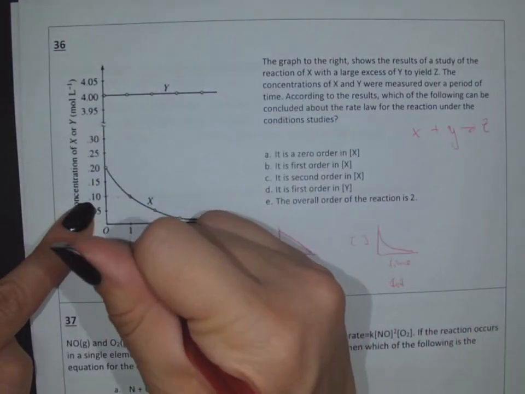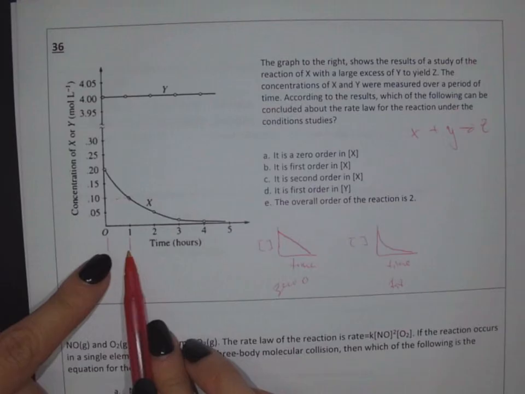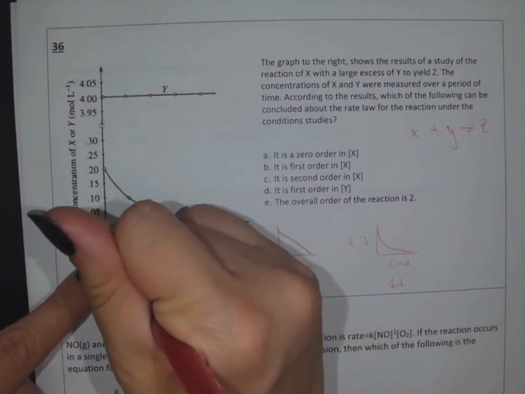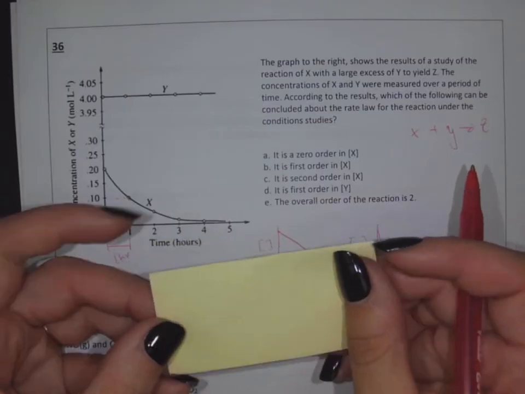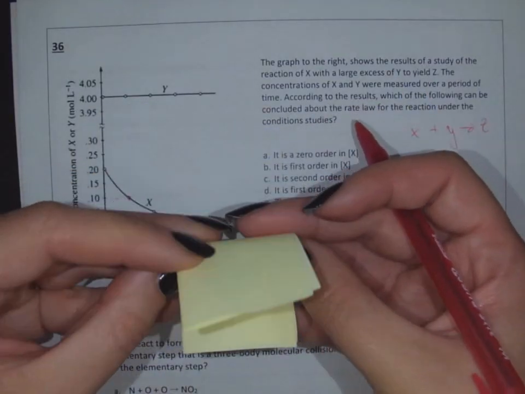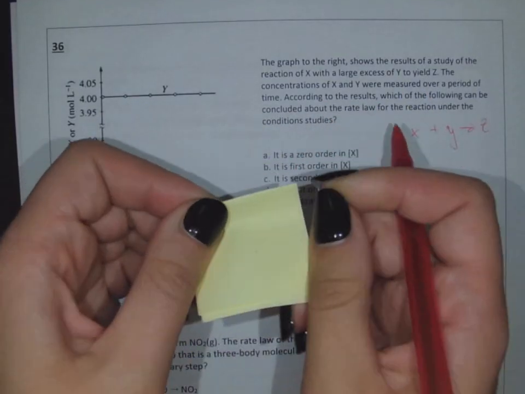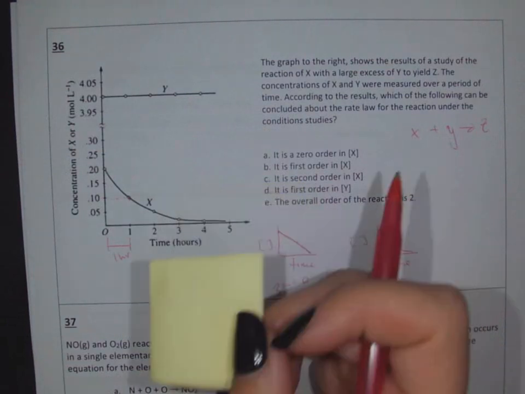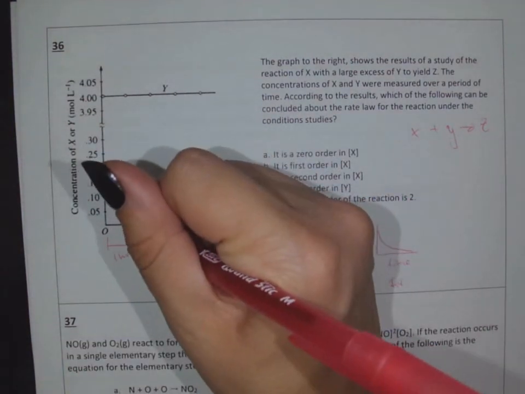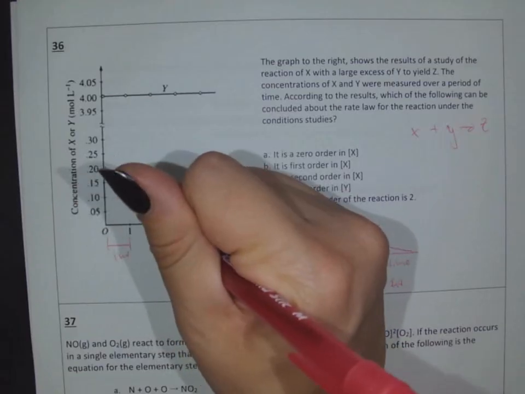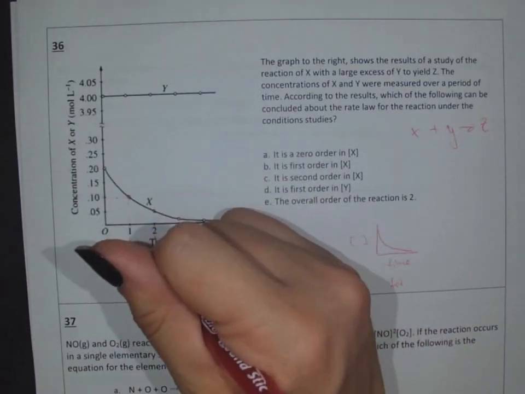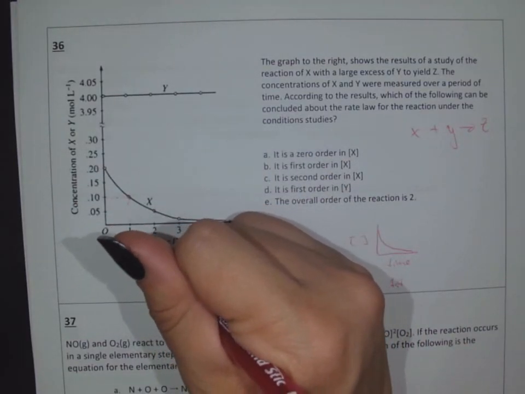And this took 1 hour for that to occur. Now, this is 0.1, but half of 0.1 is 0.05. So to go from 0.1 to 0.05, it took the exact same amount of time, 1 hour.